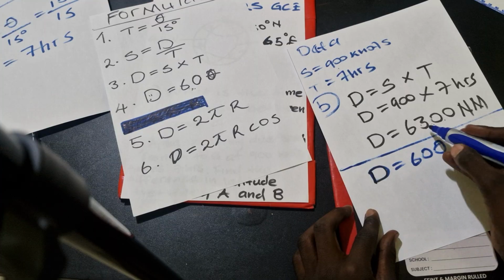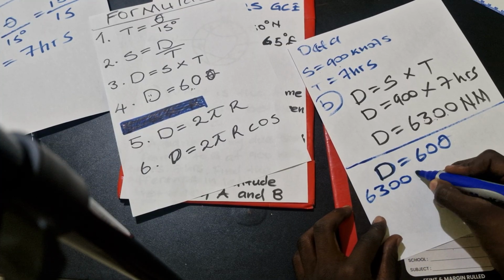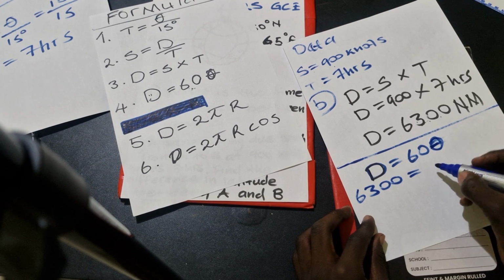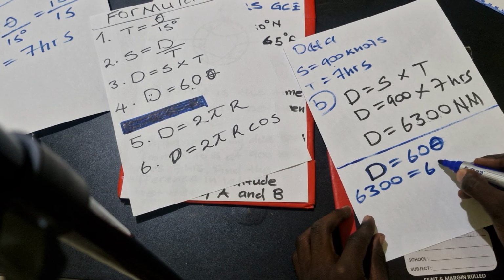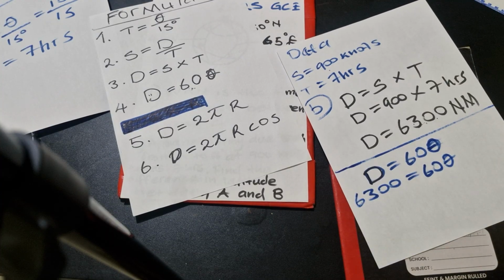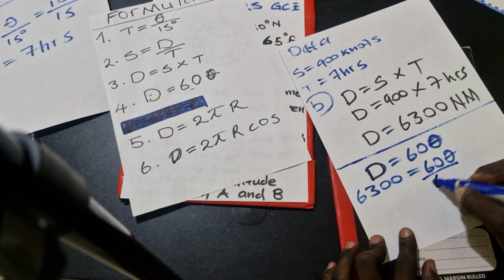So 63,000 is equal to 60 theta, take note, this is theta. What do we do now? We want the difference in latitude, so I will divide by 60.